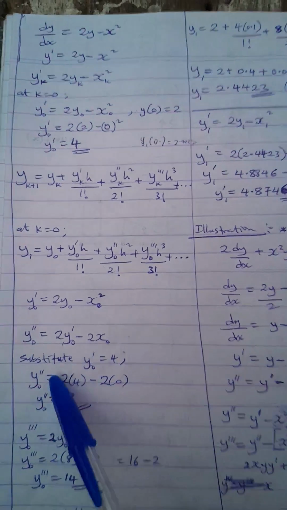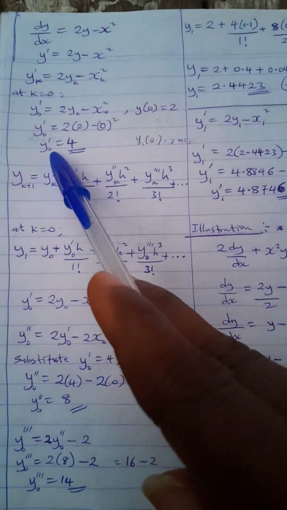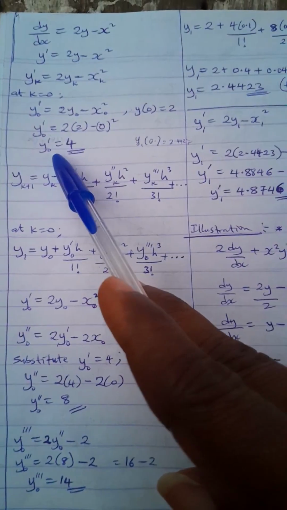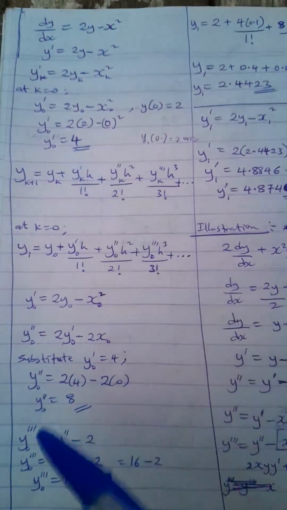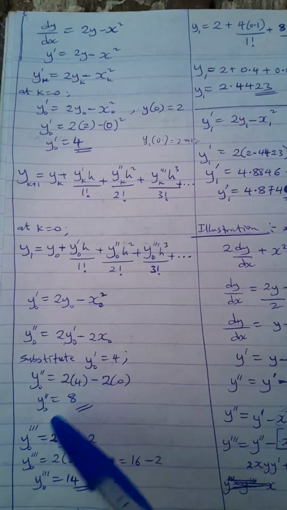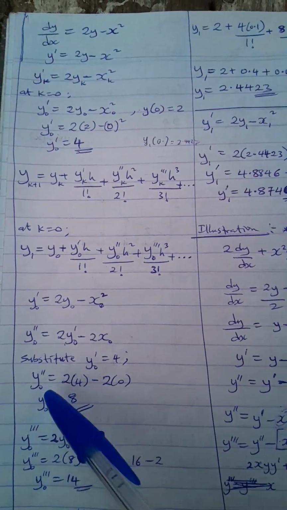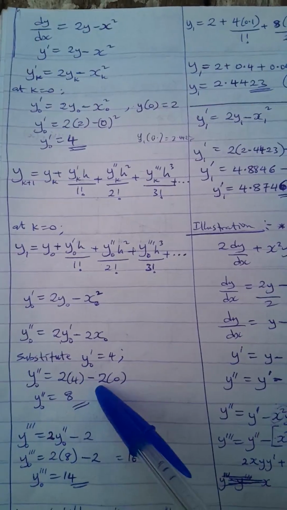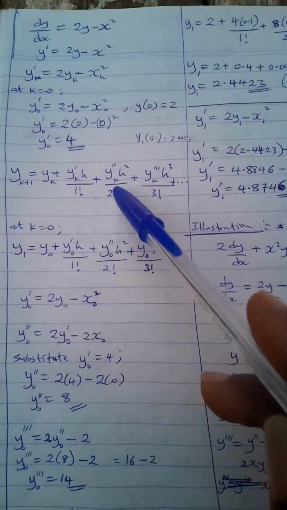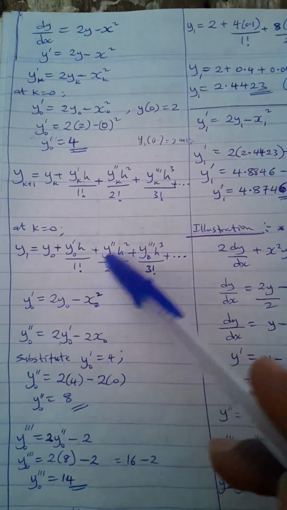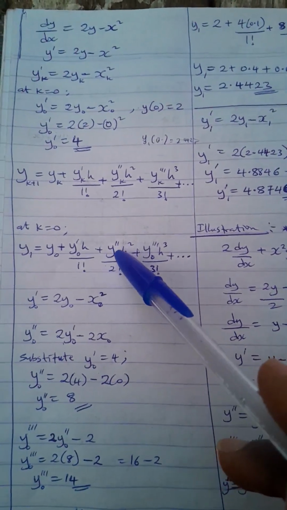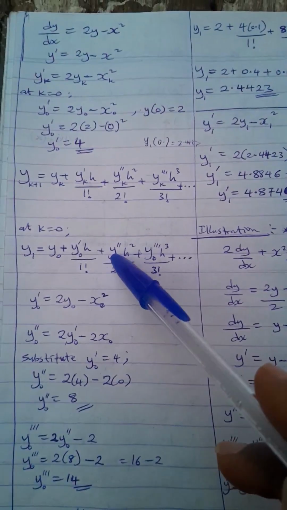So substitute the value that you already got in here, which is y naught prime equal to 4. You substitute the value. It means your y naught double prime equals 8. So you know that is for this one now. The second derivative, you know the value is here. This value now, you've gotten it.